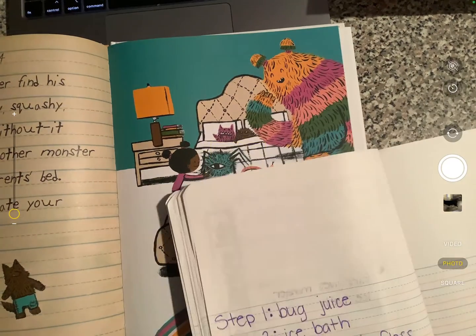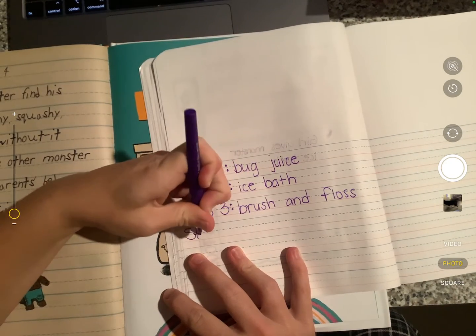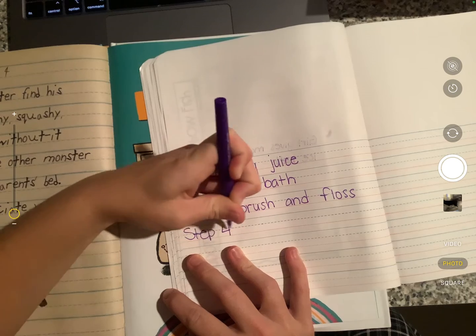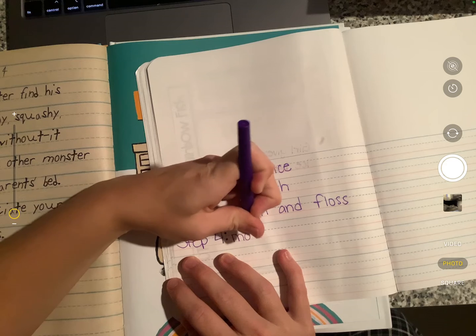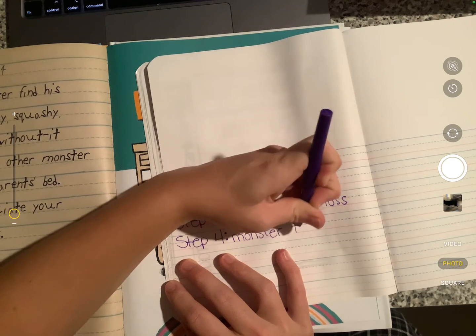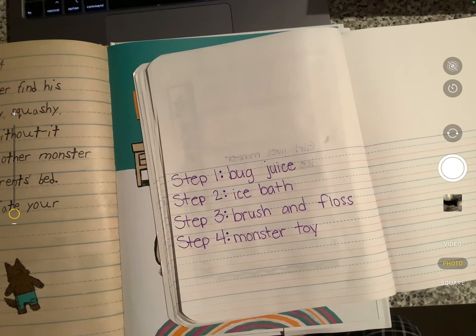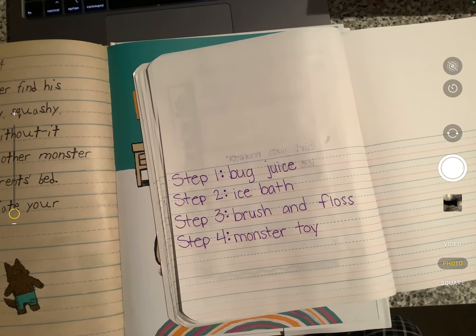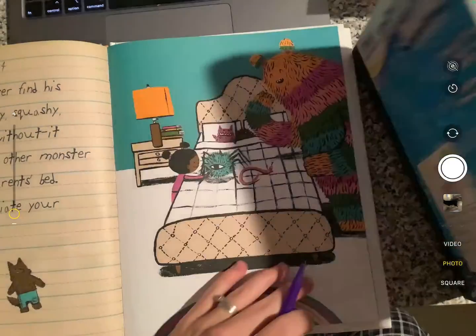So let's just say that step 4 we'll say step 4 is monster toy. They have to find their favorite monster toy. And then the rest go where? In the parents' bedroom. Good job. I'm going to move on to step 5, so pause if you're not ready.